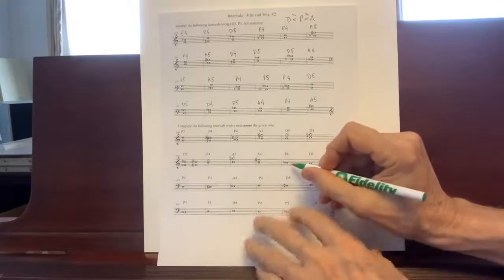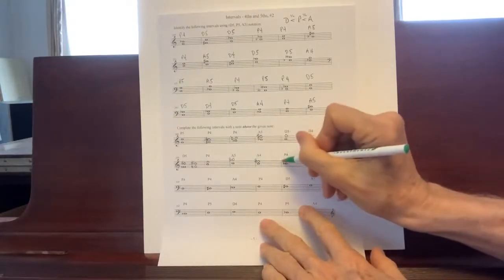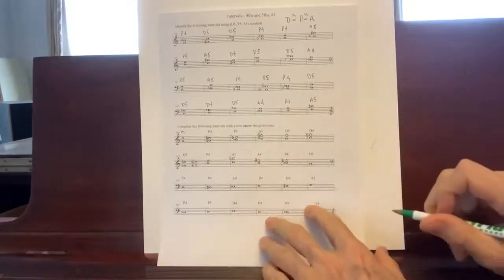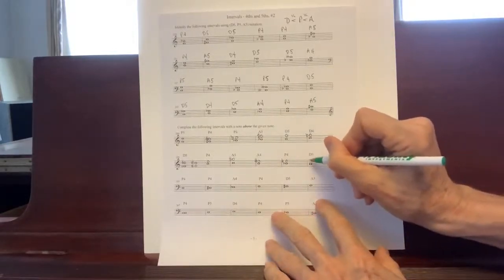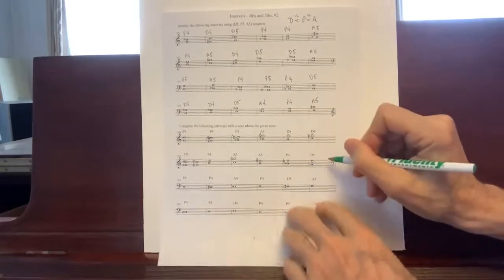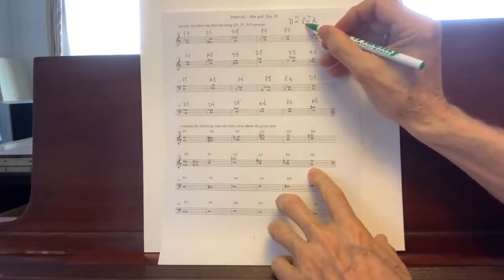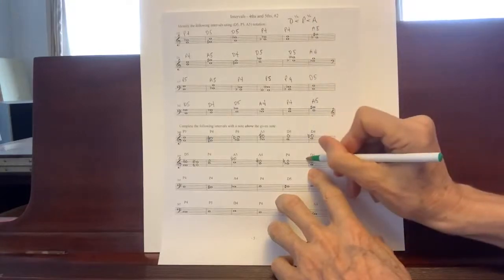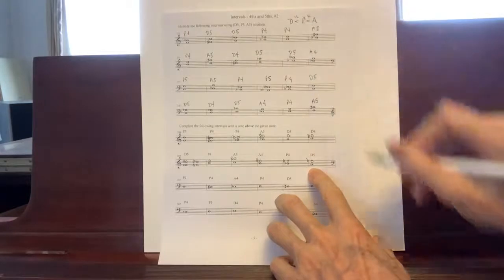Perfect fourth above B flat is easy. It's an E flat because I know my B flat scale. And I need a diminished fifth above A. It's some kind of E. What do we know? We know that A to E is a perfect fifth. And if I want to make it diminished, I have to lower the E to an E flat. So perfect gets smaller and becomes diminished.